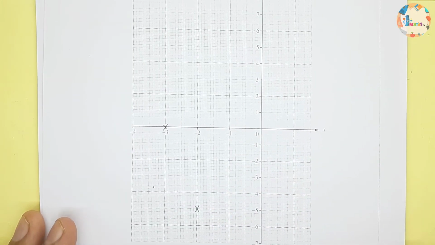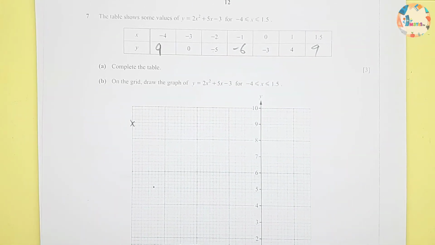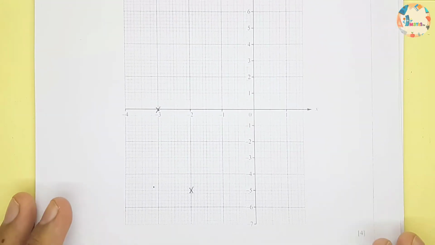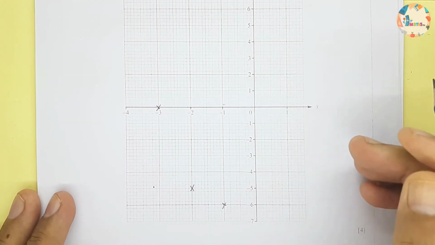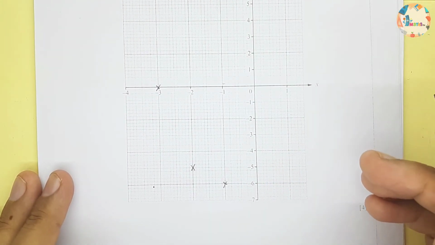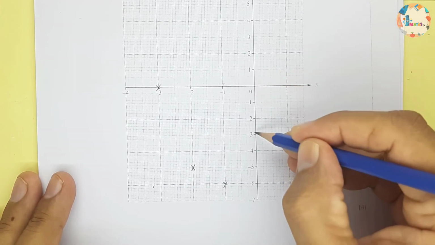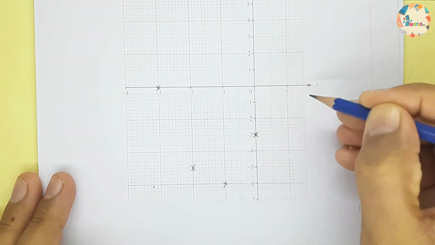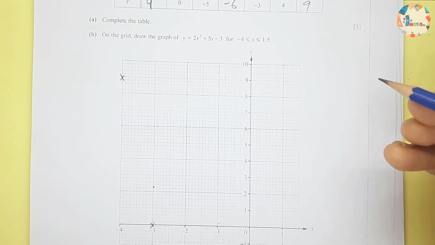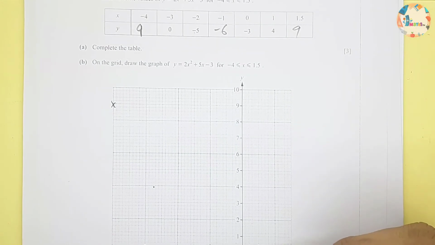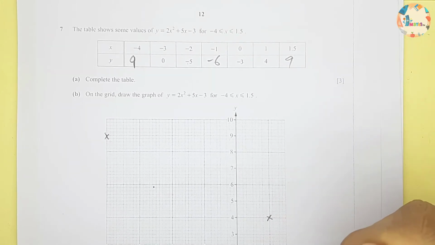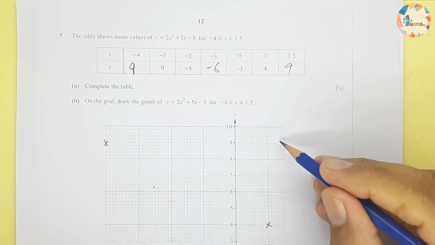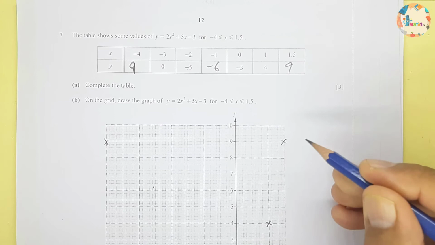Hopefully you are getting it. Then minus 1 and minus 6 will be over here. Then comes 0 and minus 3. 0 and minus 3 is over here. And next point is 1 and 4. So 1 is over here and 4 is this one. Then 1.5 and 9. So 1.5 and 9 is this point.